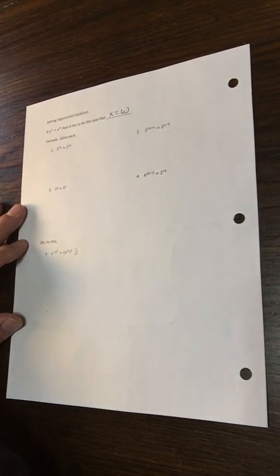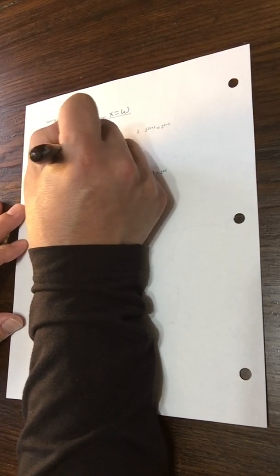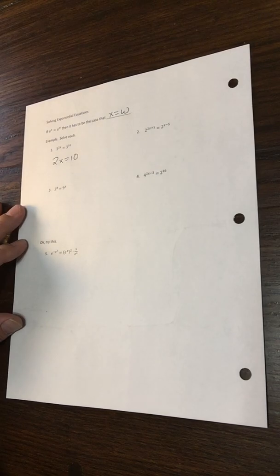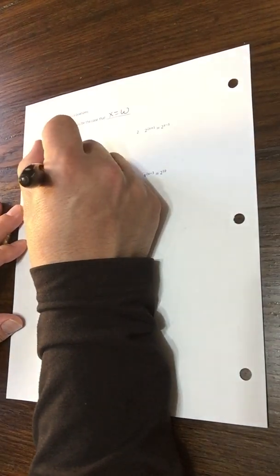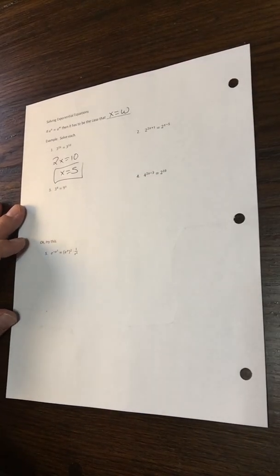Look, I got 3 to the 2x and I got 3 to the 10. Isn't it just the case that 2x is equal to 10? I mean, doesn't it have to be? So divide by 2 and I get x equals 5. Yep, pretty simple stuff today.